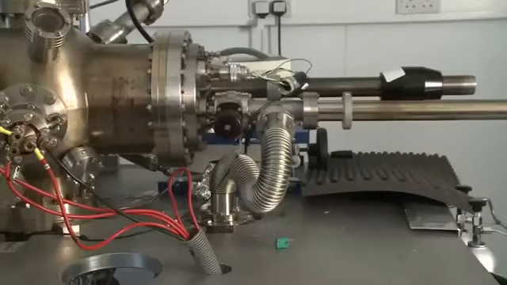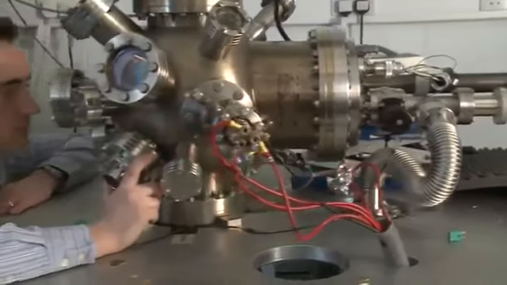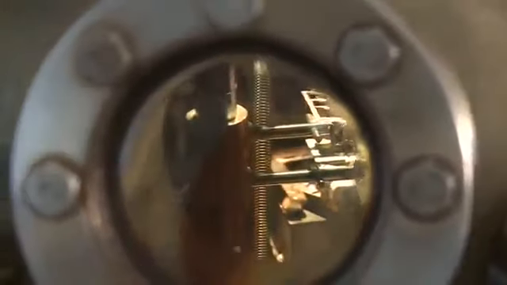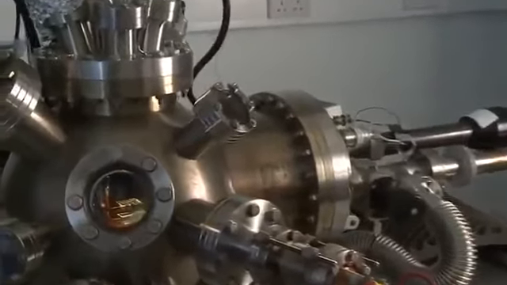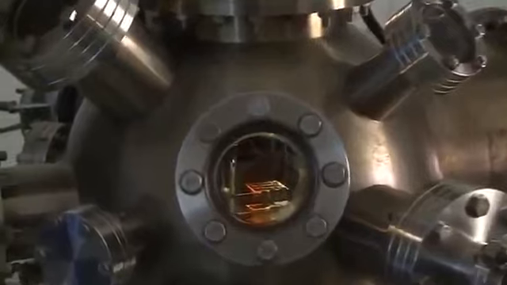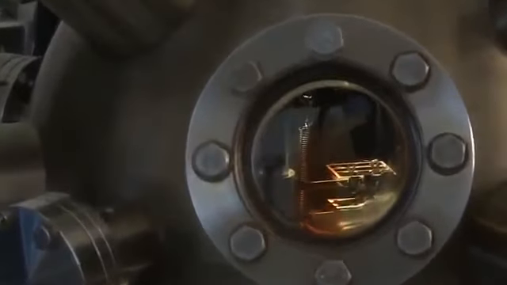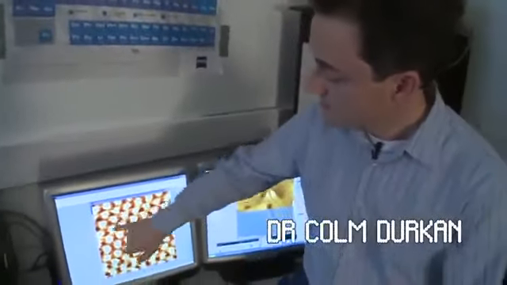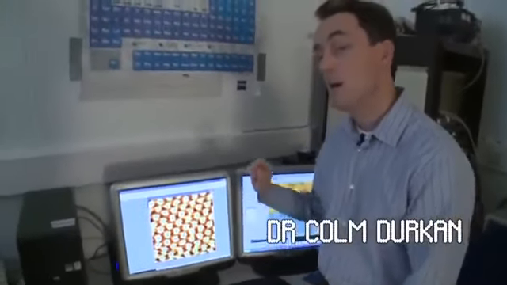Stand by for the smallest thing you've ever seen. This might look like a deep-sea submarine, but it's actually a scanning tunneling microscope. Inside, it's more empty than space, and it has revolutionized our view of the nano world. This is an image of a piece of carbon, and these spots are the single atoms on that piece of carbon. So one spot is one atom.